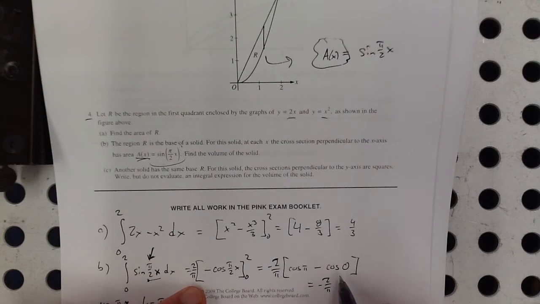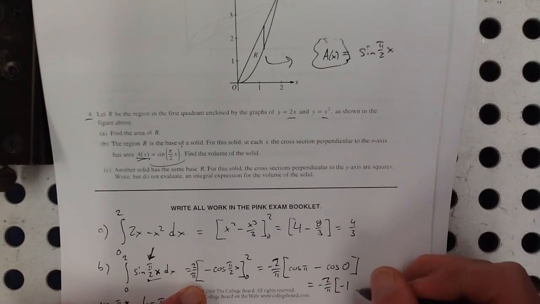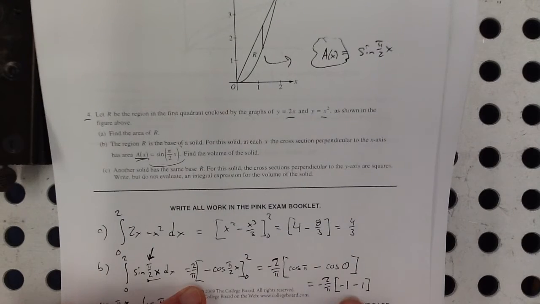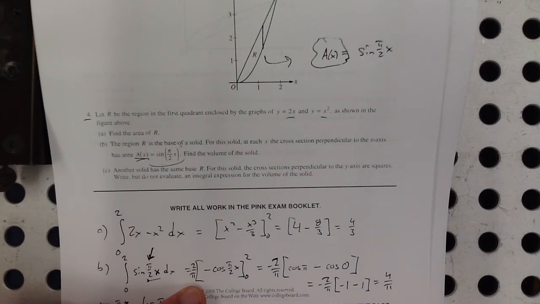You can't leave the answer like this. You do have to actually evaluate when you get to here. So the cosine of pi, think about the cosine function, that's negative 1 minus cosine of 0 is 1. You can leave it like that. But if you simplify it, you're going to get 4 over pi there.